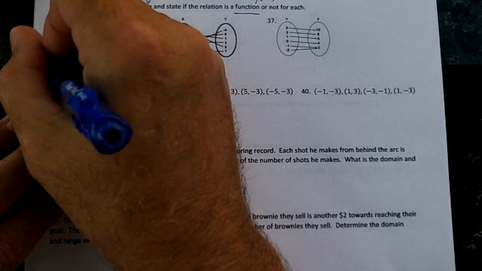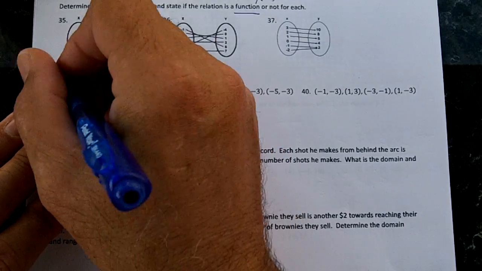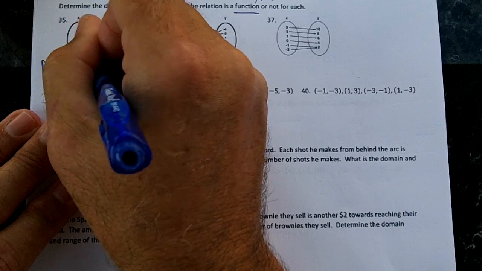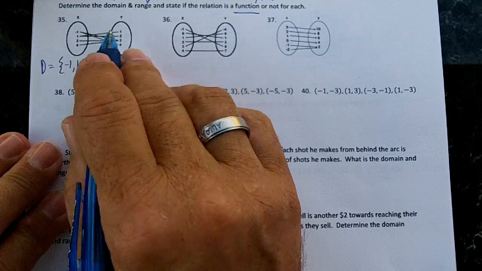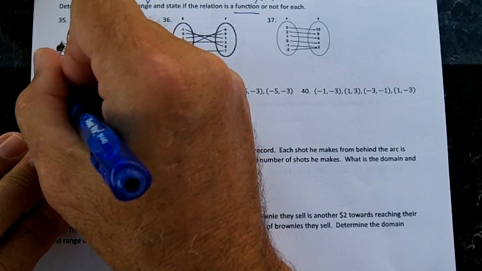Okay, so right here I'm going to put capital D as my domain. My domain is -1, 1, 2, and 4, right? That's my domain. And usually you put braces around them. My range is my y. I'm going to put r equals, and my range is 1, 2, 3, 4.